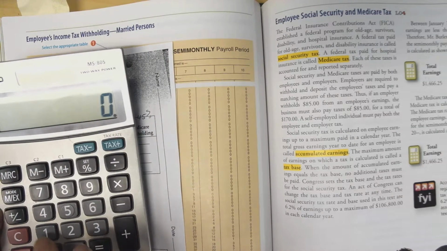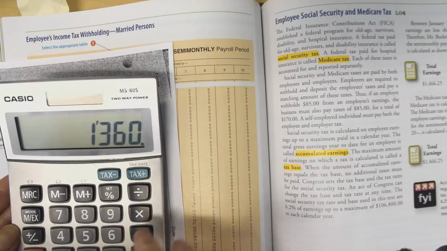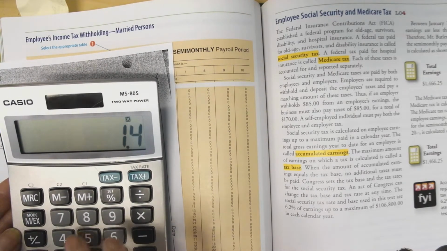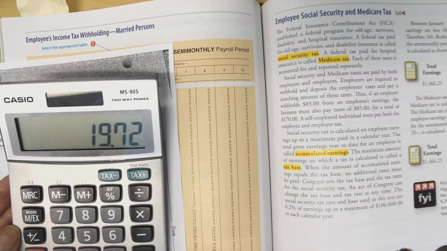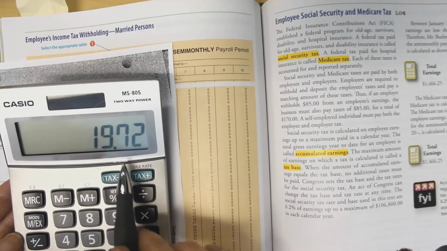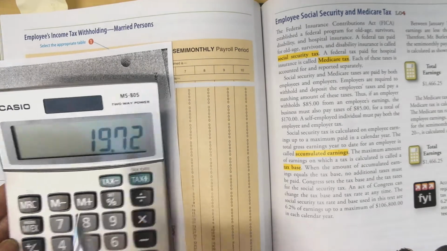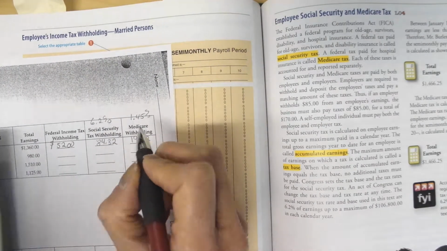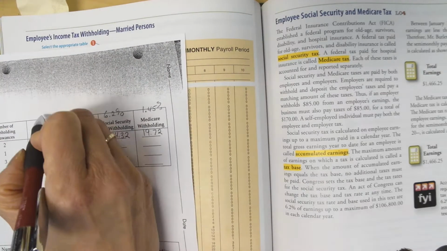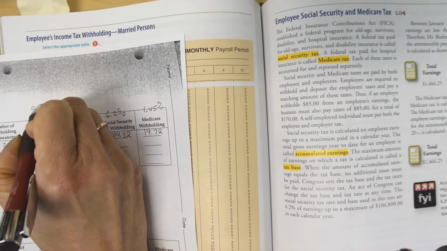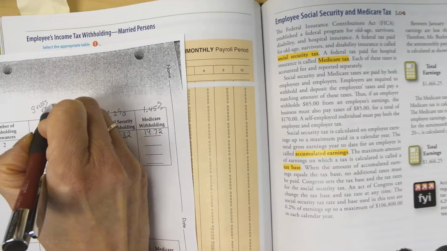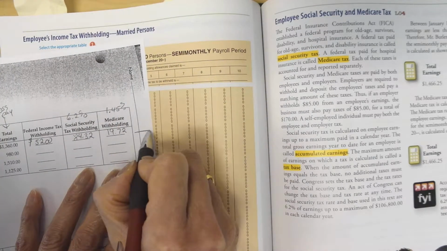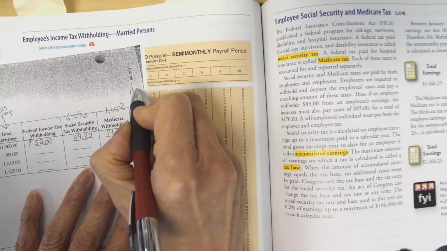So if your paycheck is $1,360 times 1.45%, that means they're also going to take an additional $19.72 out of your paycheck. So at this point, this is considered gross pay, total earnings, gross pay. And they didn't give you enough room, so I'm going to go ahead and have you calculate what your net pay would be.